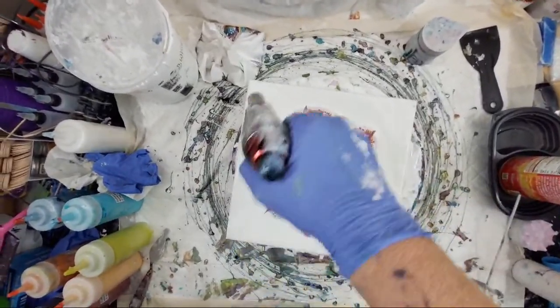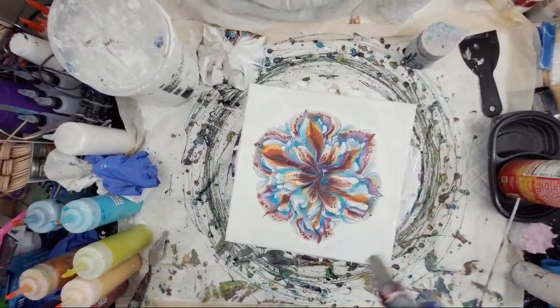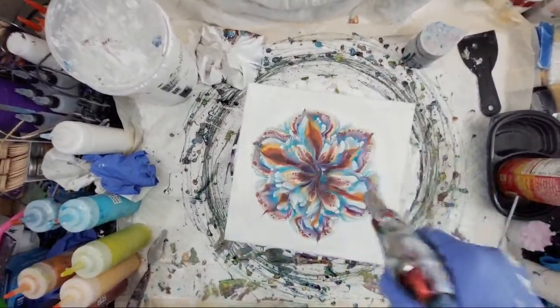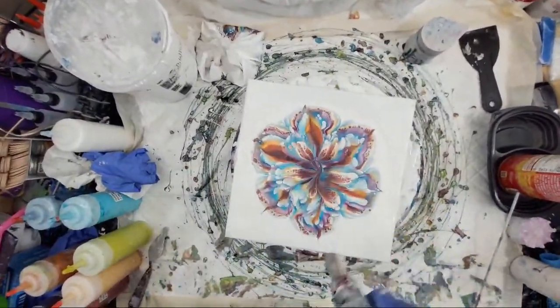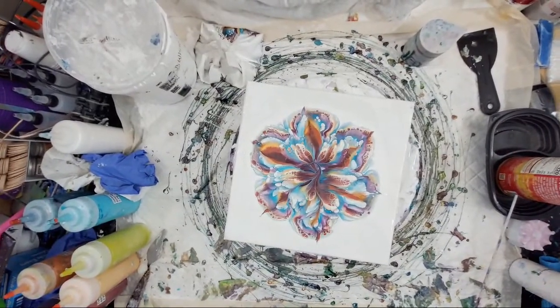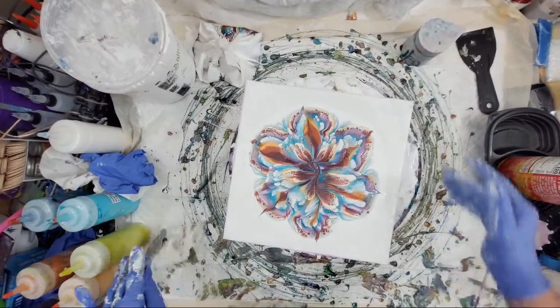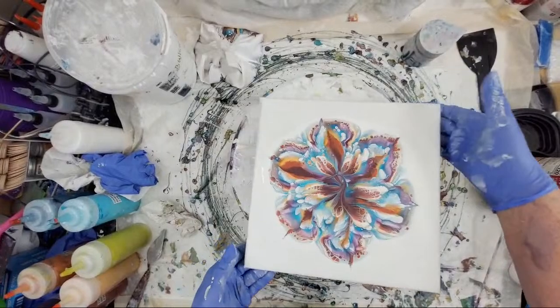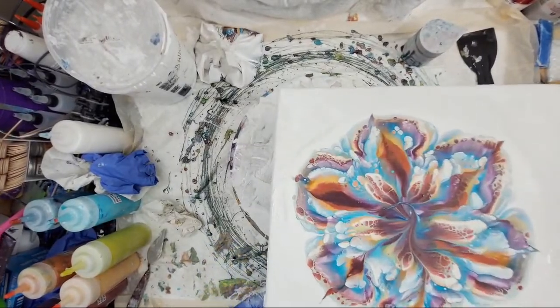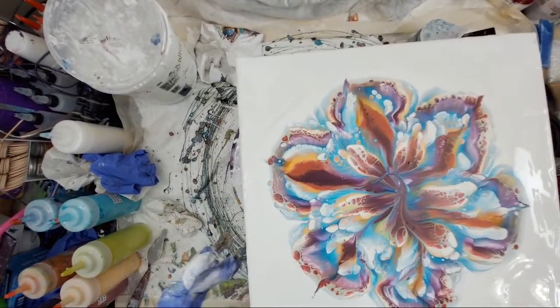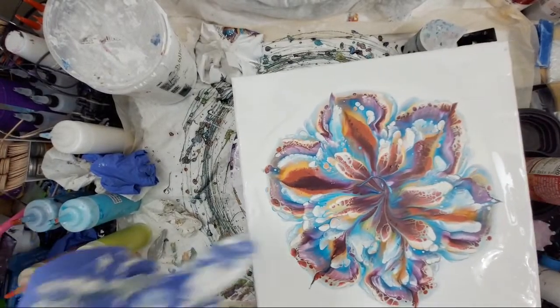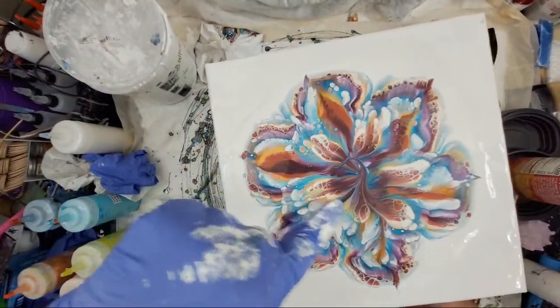Make the Vallejo Pearl and the white pearl react. Yep, got rid of the bubbles. Got a few more little effects. Hopefully I don't drip. I like this right here.